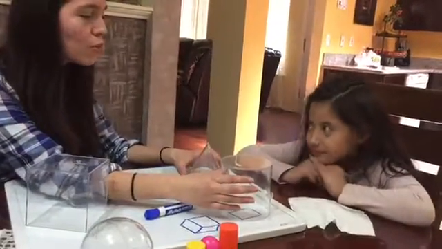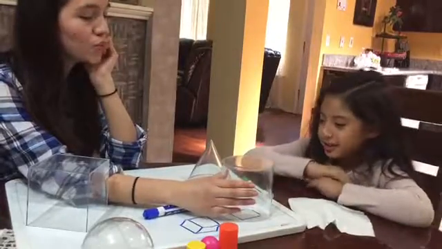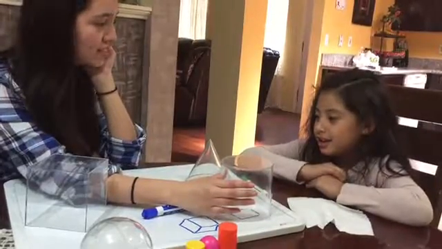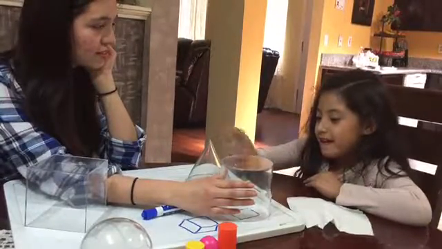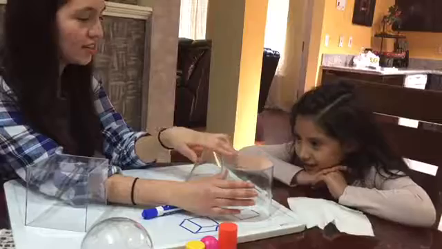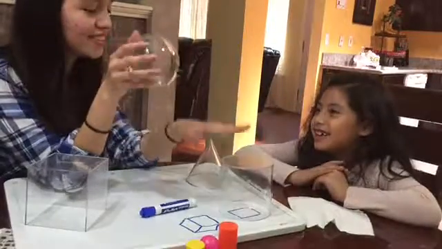Which one has more faces? Good. Which one has more edges? Good. What is this one? The sphere. Uh-oh. This is the sphere. What is this one?